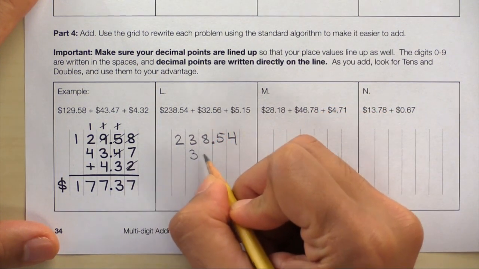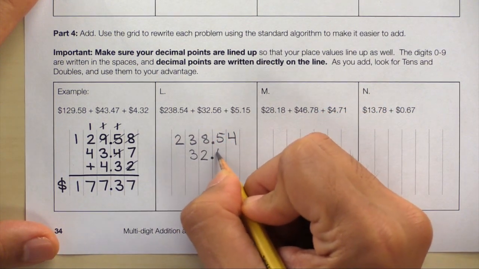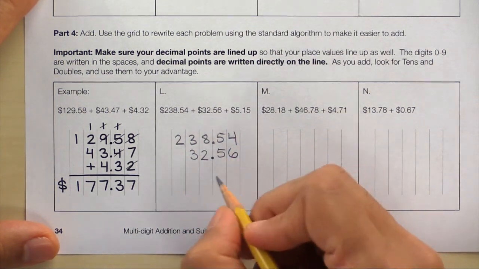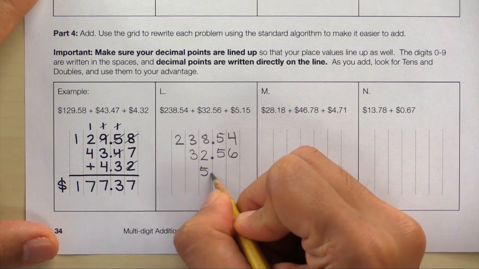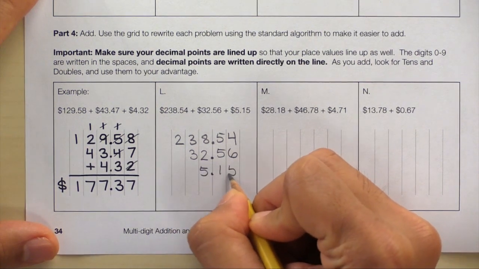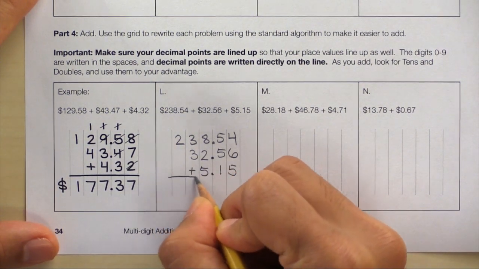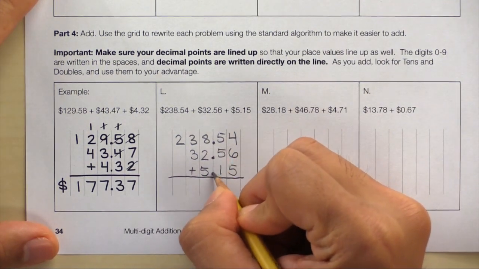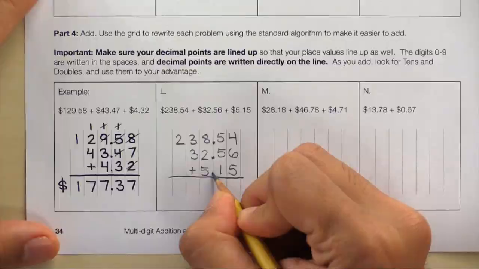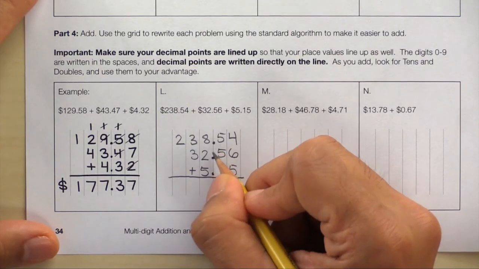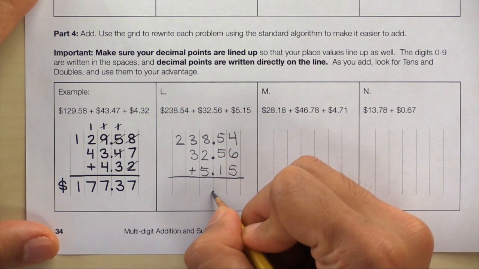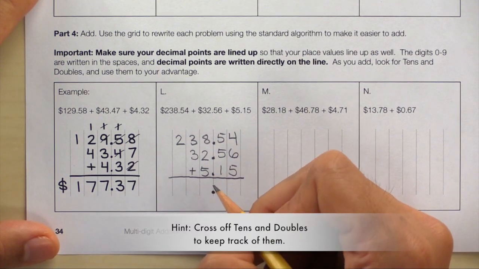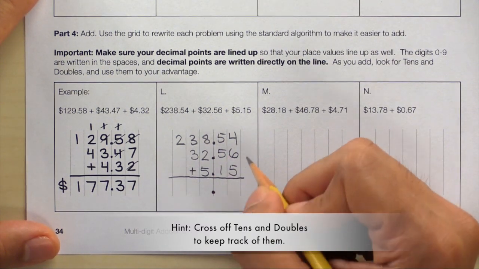$32.56. Here's $32.56. And finally, $5.15. $5.15. And notice that when we add, we need to make sure that all the decimal points line up. Let's finish the problem. Make sure to write your decimal point in the sum to make sure that everything lines up. And once again, take advantage of tens and doubles.